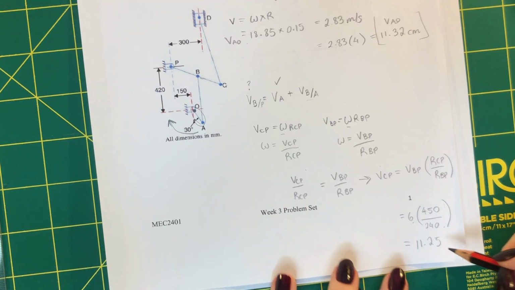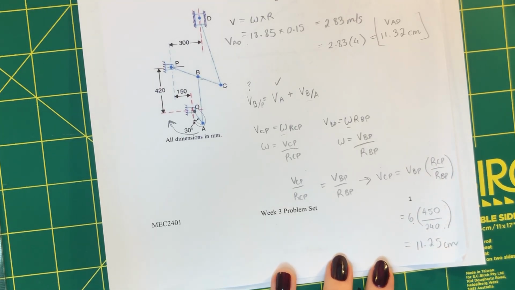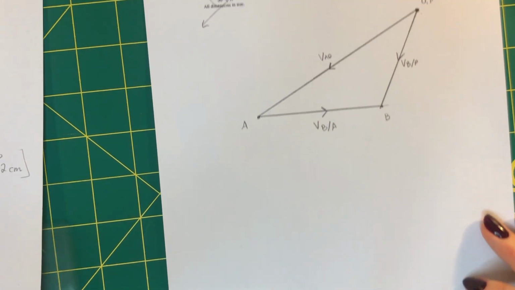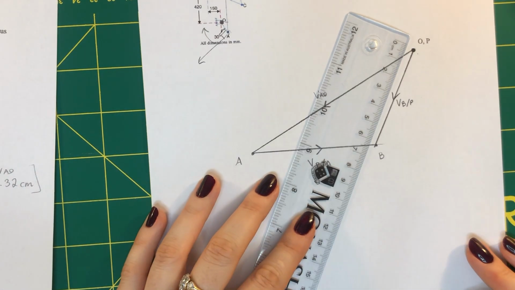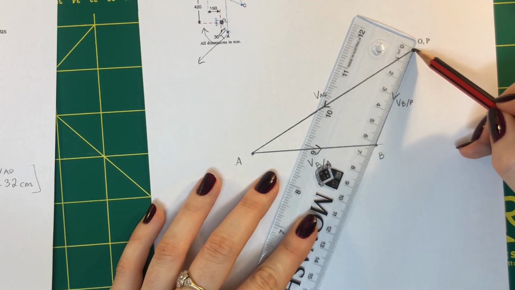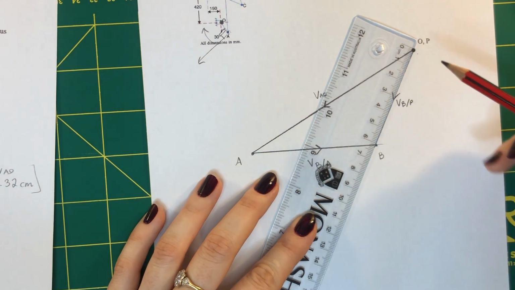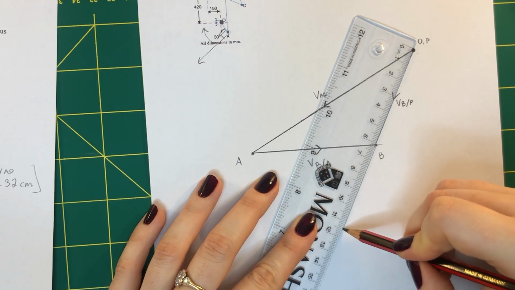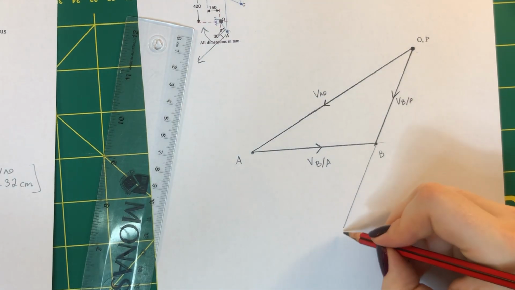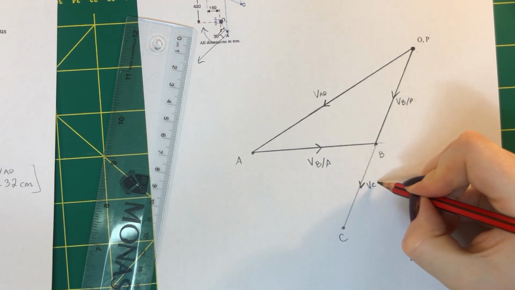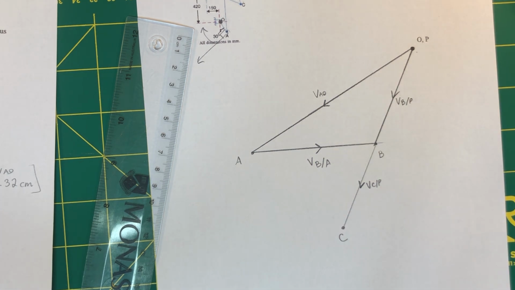Now, because this is a graphical method, your values will be a little bit different, but you should get a value between 11 and 12, maybe 12.5 centimeters. So this is C relative to P, which means I have to start at the fixed starting point and measure from that line to get velocity of C. So I'm going to continue this down, and this will be there. So this is my point C. Now, adding in my direction and label before we move on to the next step.